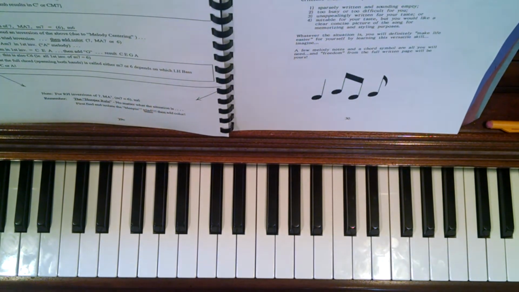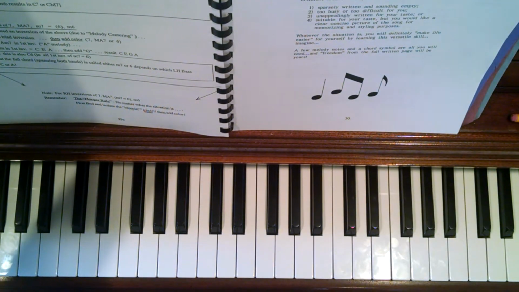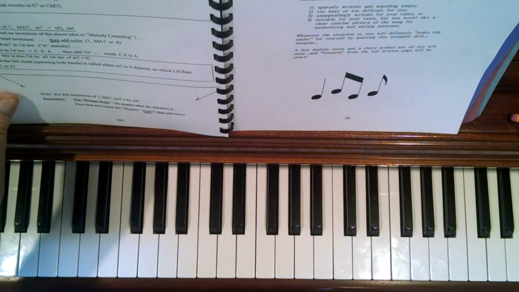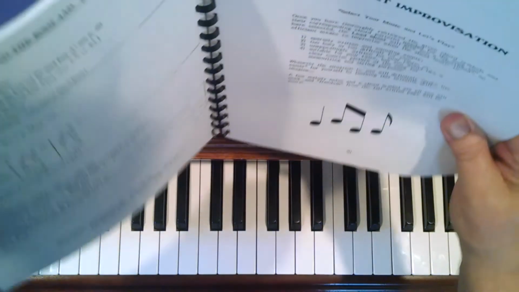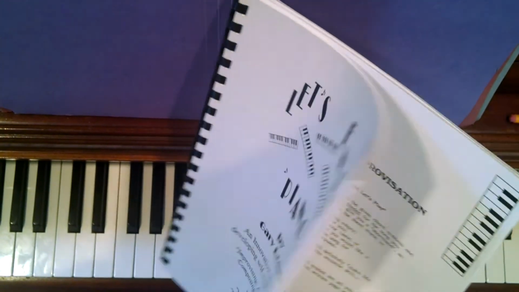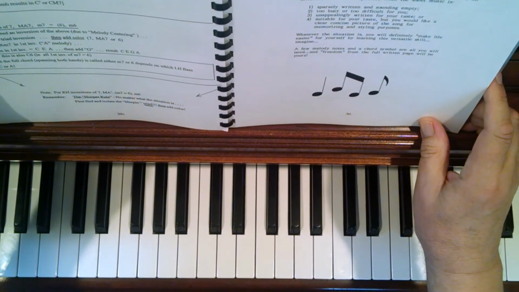Okay, last time, about a week ago, I put down modulation from the 7-flat-9 chord, which is page 70. If you have the book, Let's Enjoy Piano, Self-Expressive Skills, you can follow along. If not, go to the website, pick up a copy, letsenjoypiano.com.